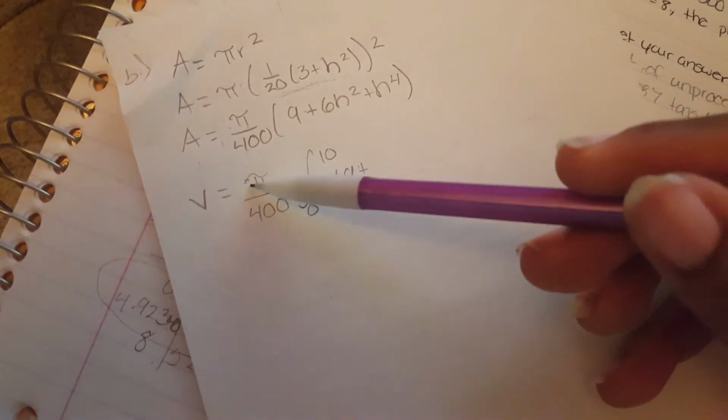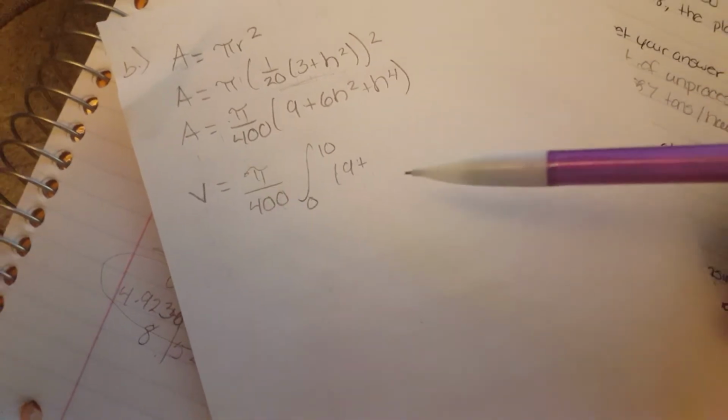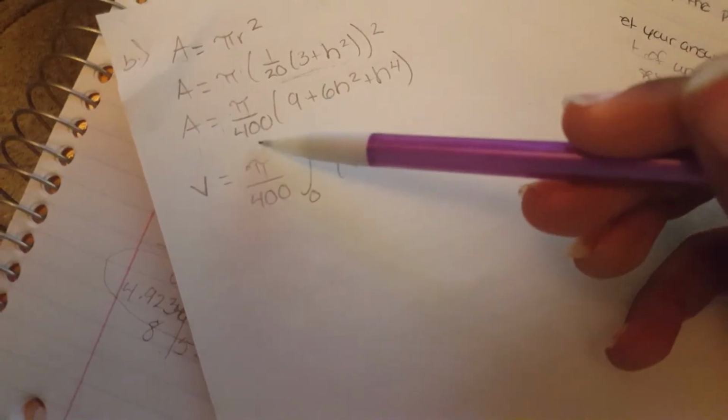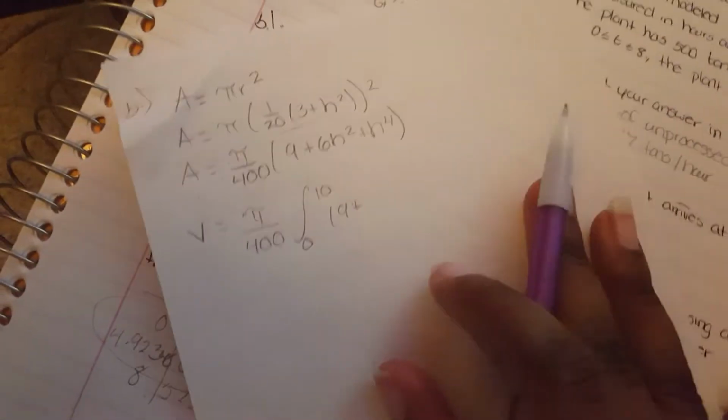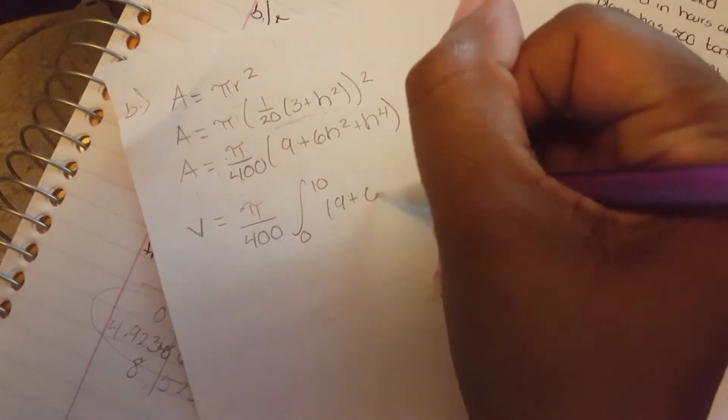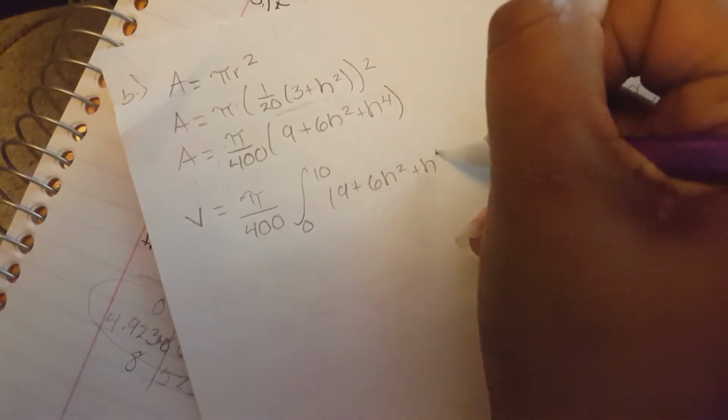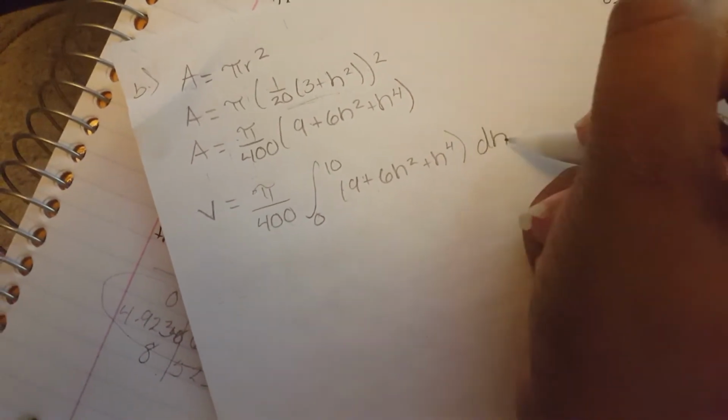And so when we're finding our volume, we also have to use the integral, and we'll be using the area to find our volume. So it'll be 9 plus 6h squared plus h to the 4th, dh.